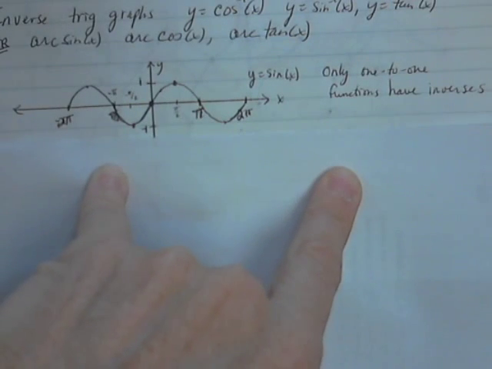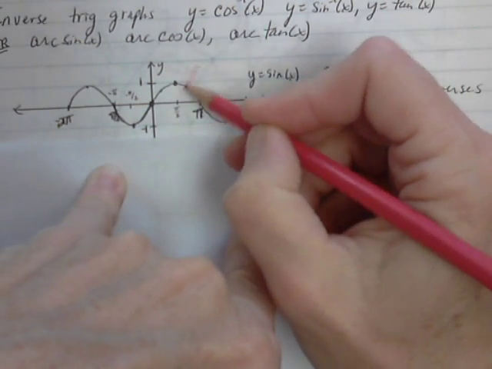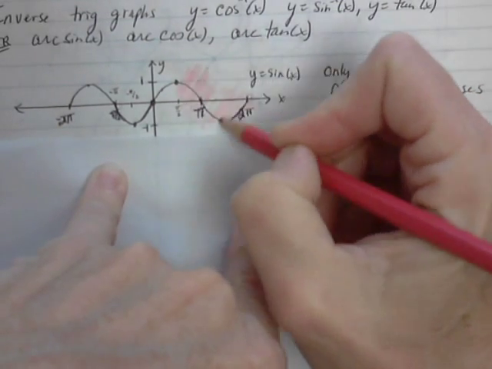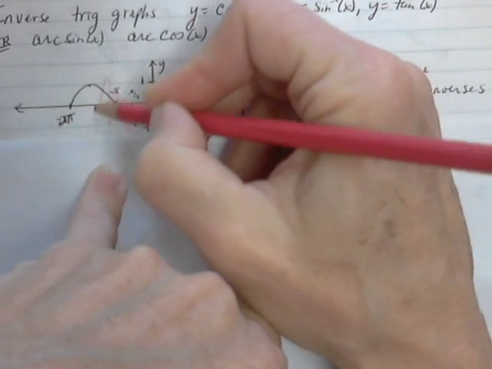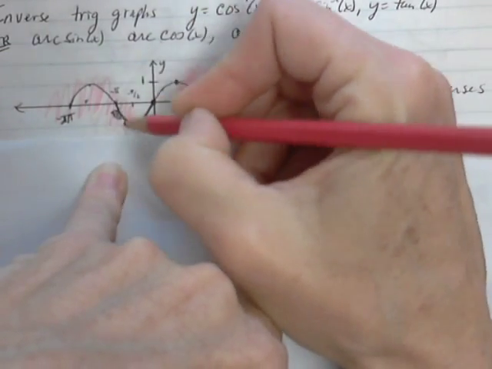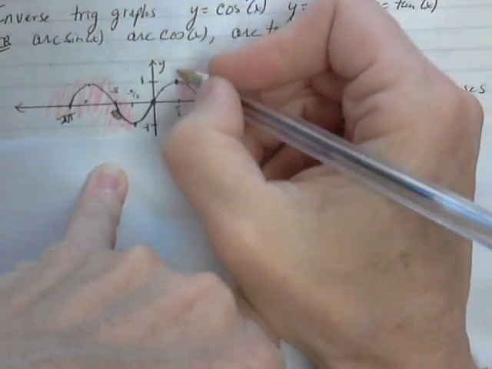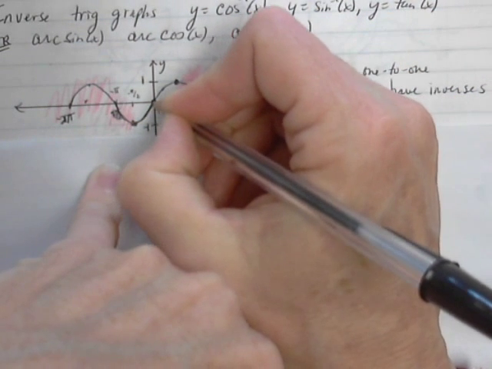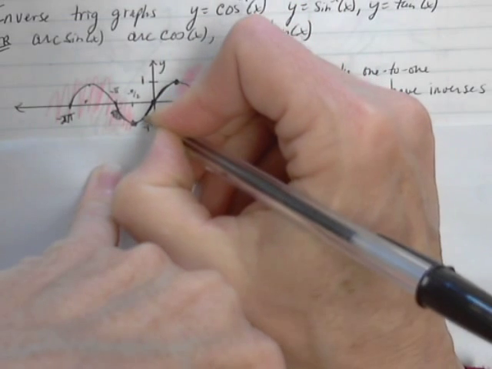So if you restrict the domain to force this into being a one-to-one function, what you would do is you would cut off this part of the graph and this part of the graph. So the only part of the sine function that remains is from x equals negative pi over 2 to pi over 2.